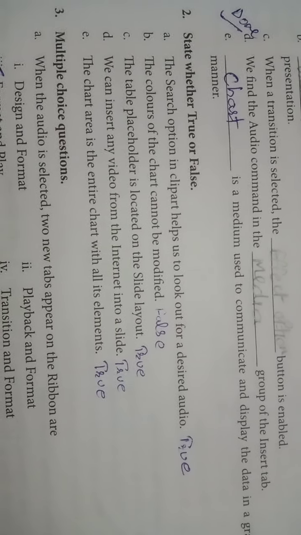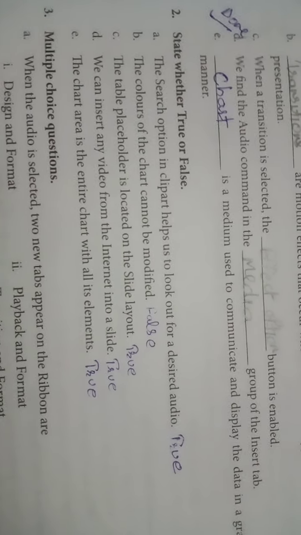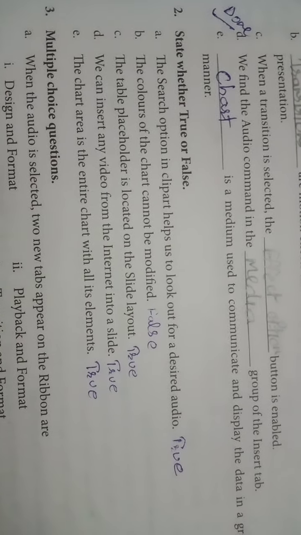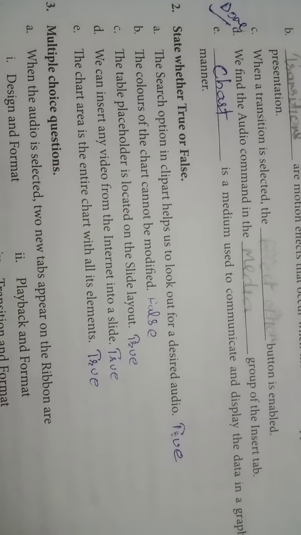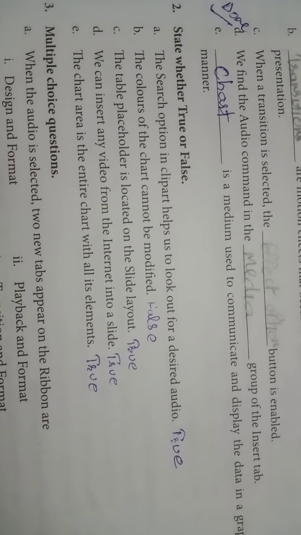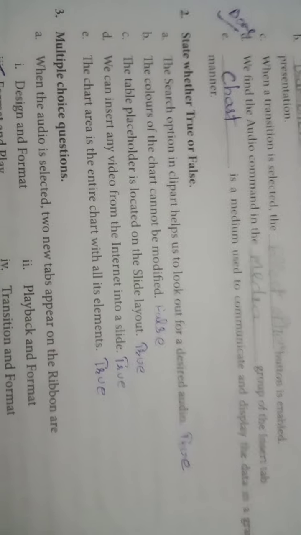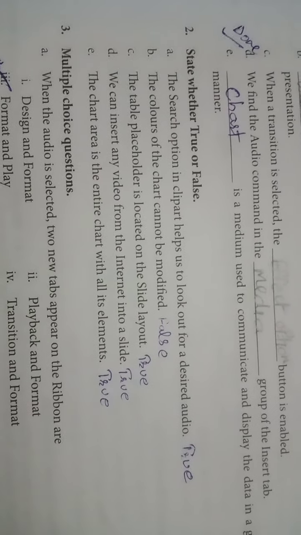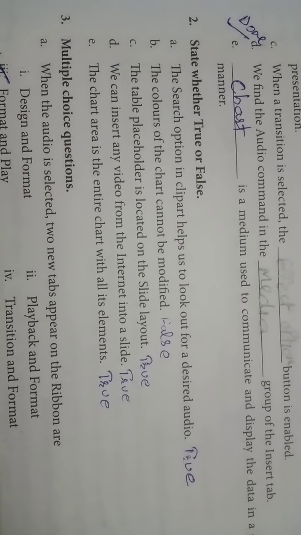Third, the table placeholder is located on the slide layout. True. The fourth one, we can insert any audio from the internet into a slide. True. The last one, the chart area is the entire chart with all its elements. True. So students, you need to write down the definition as well as draw the chart of PowerPoint.